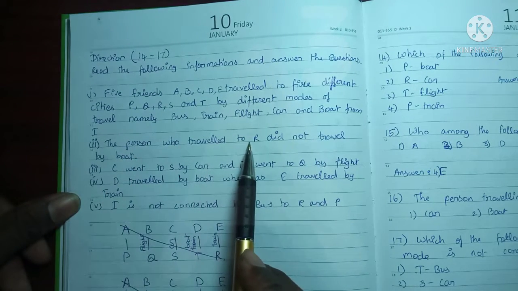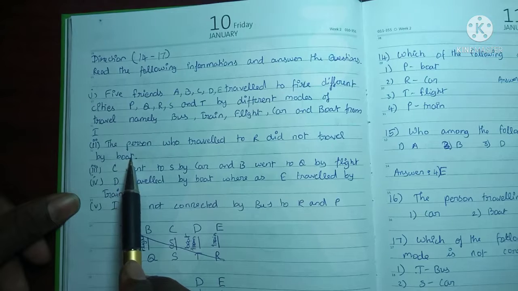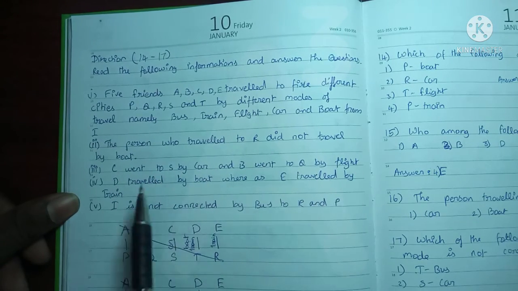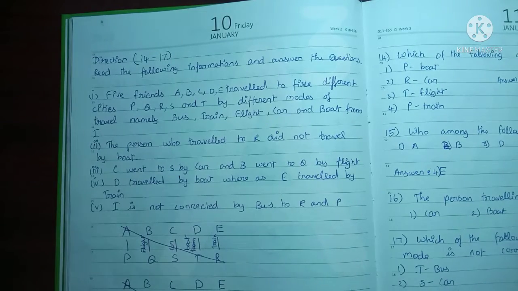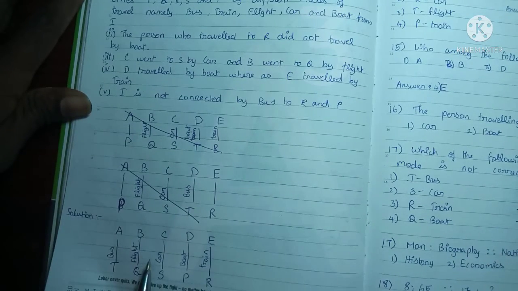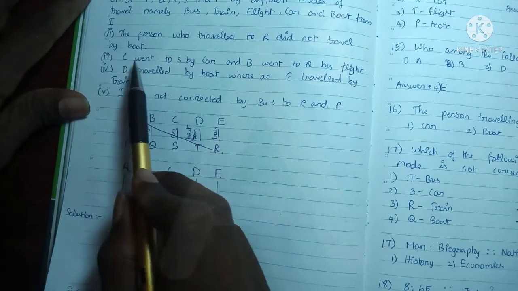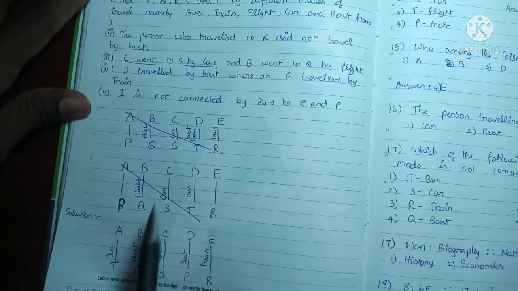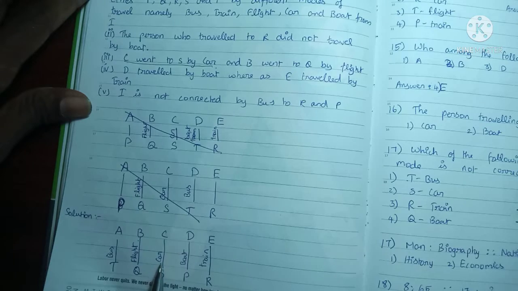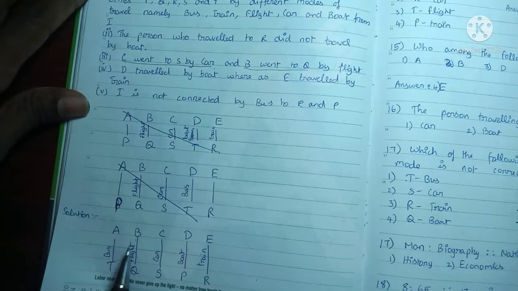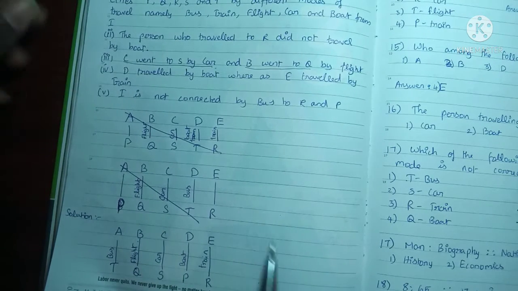The person who traveled to R did not travel by boat. C went to S by car and B went to Q by flight. I have put that according to this statement. C went to S by car, so I have put that. And here we are also given that B went to Q by flight. So these two we get easily.